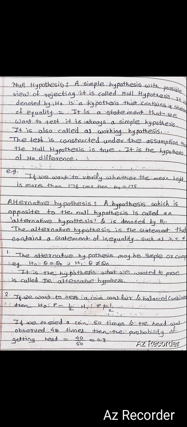So we see the difference between null hypothesis and alternative hypothesis. In the null hypothesis, theta is equal to theta naught; there is no difference between the two. But in the alternative hypothesis, theta is not equal to theta naught, that is, the value of the sample mean is greater than the population mean, less than the population mean, or not equal to the population mean. These are the assumptions.